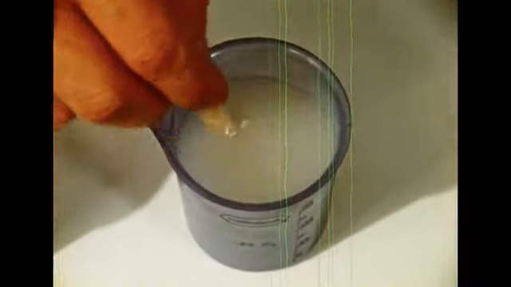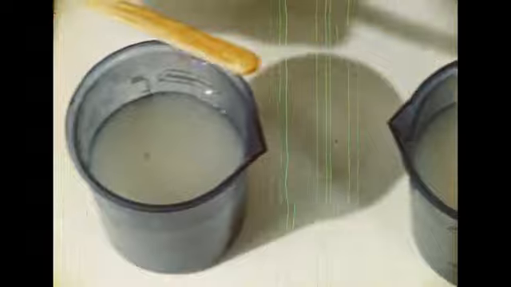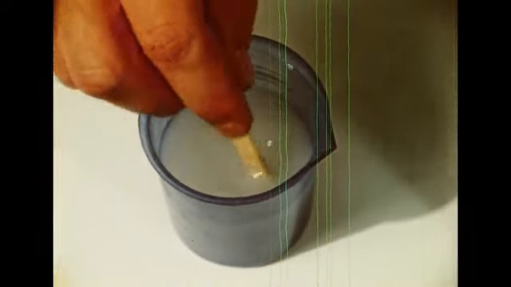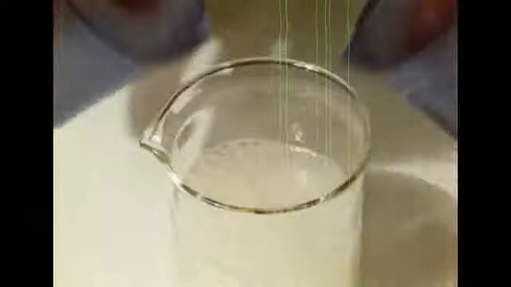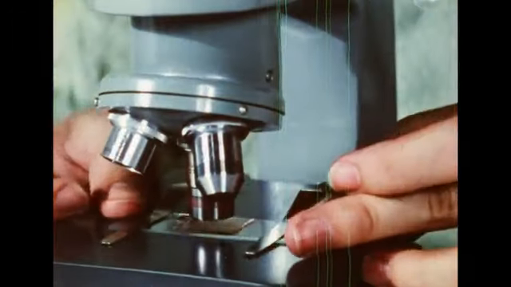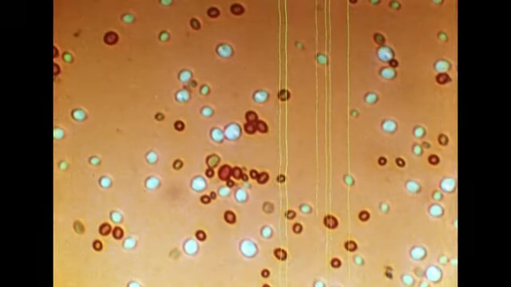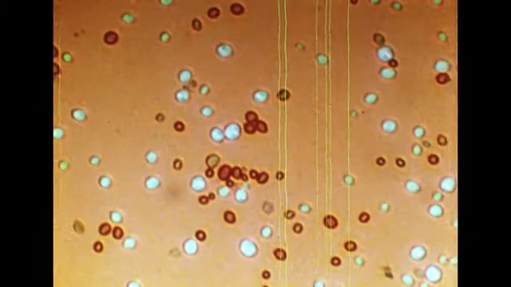The membranes of living cells behave in a similar way. This beaker contains living yeast cells. This beaker, cells that have been killed. The cells are now soaked in dye. After a time, dye has stained the dead cells, but the living cells have remained clear.